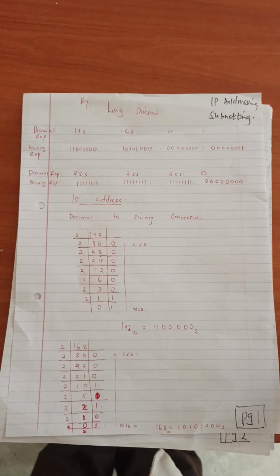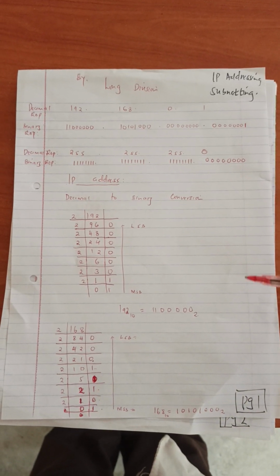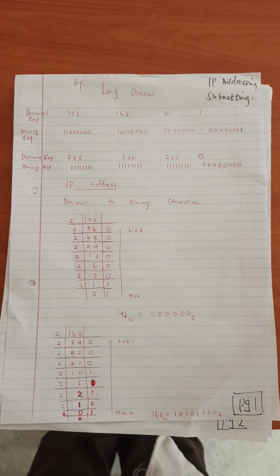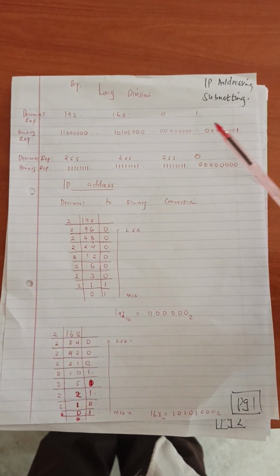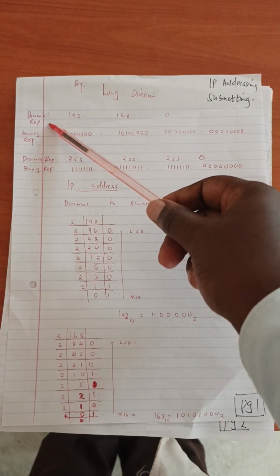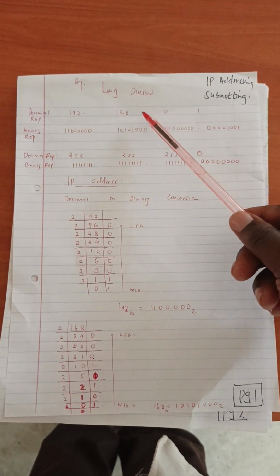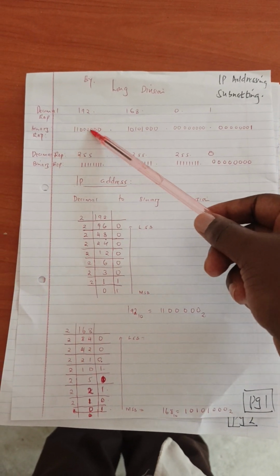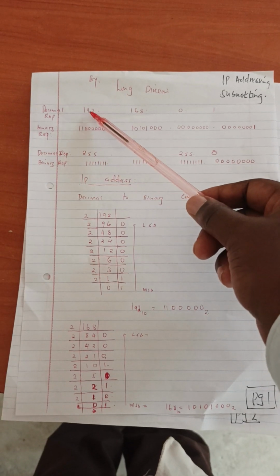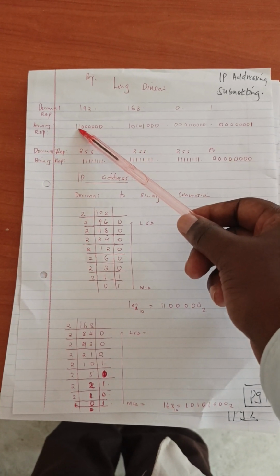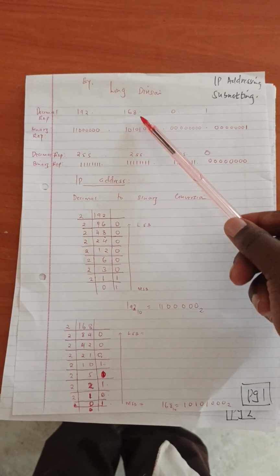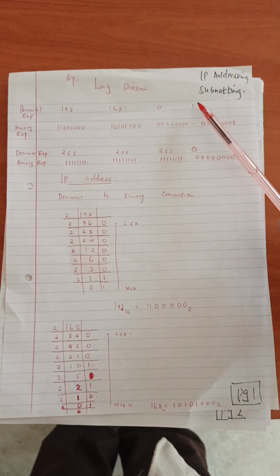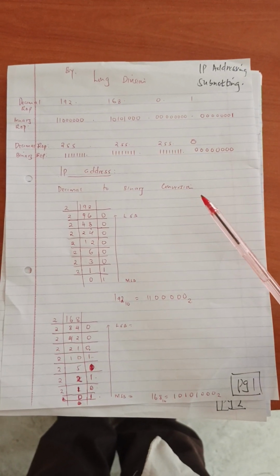In IP subnetting, it is good we know the following: when you have an IP address, for example, this one is a decimal representation, 192.168.0.1, then this can also be represented in binary. 192 is this number, 168 is that number, 0 is that number, and 1 is that number.